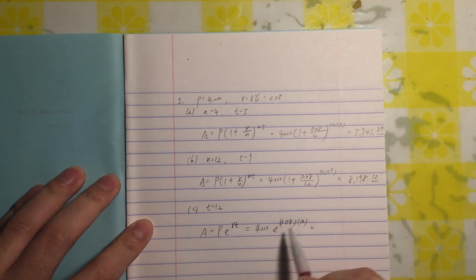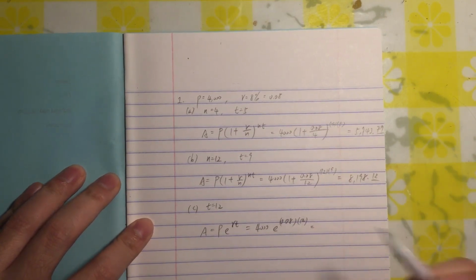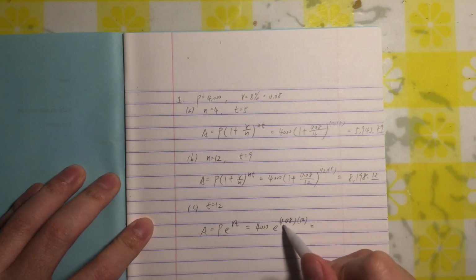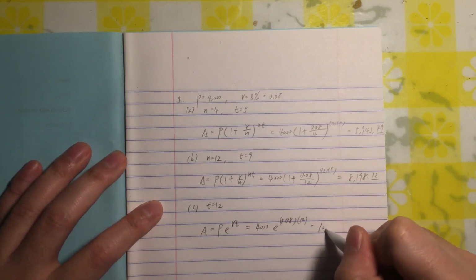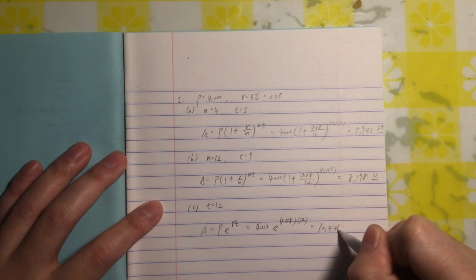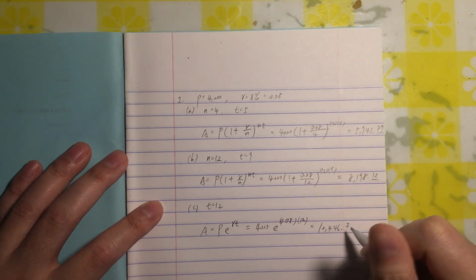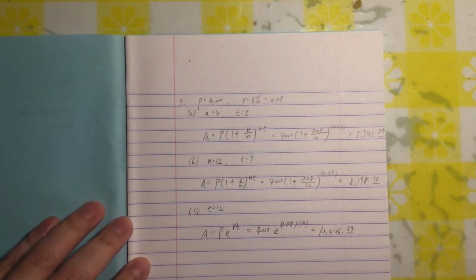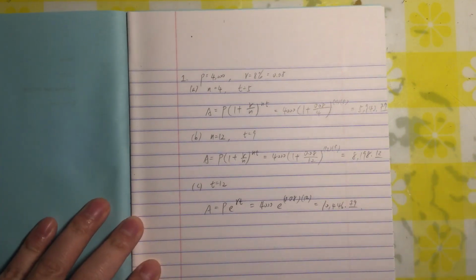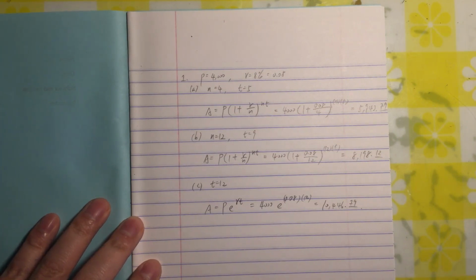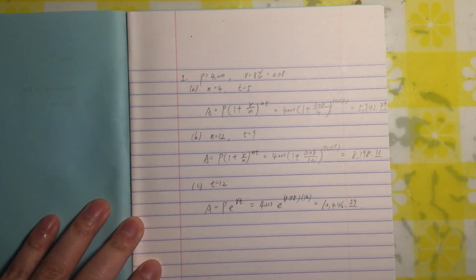Then plug this into the calculator. 4,000 times e to the power of 0.08 times 12. In my calculator, I get $10,446.79. That's the account balance after 12 years if the interest is compounded continuously. Part D. If the interest is compounded continuously, how long will it take the account balance to reach 15,000?